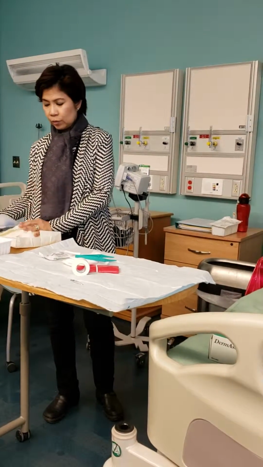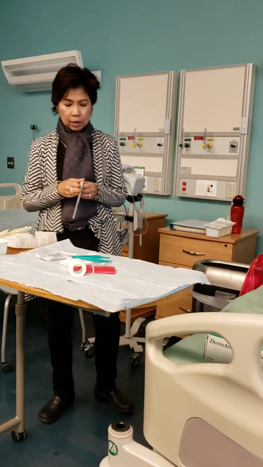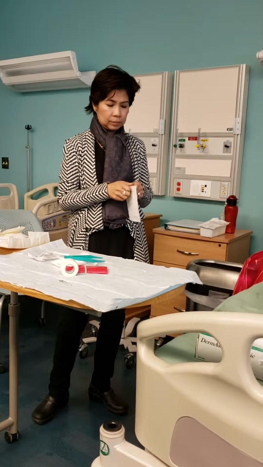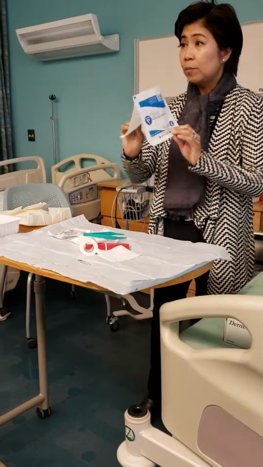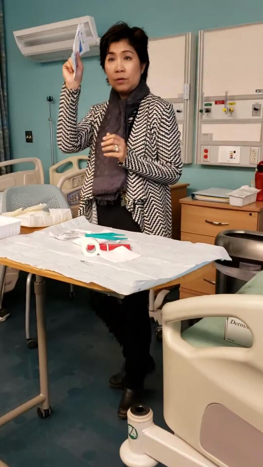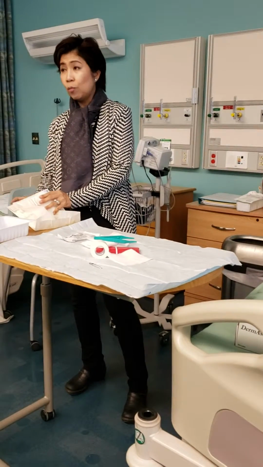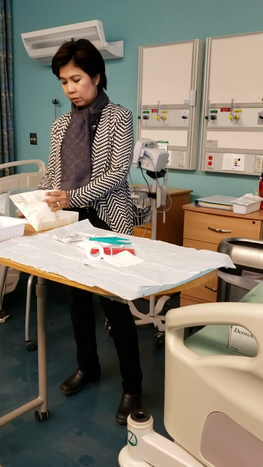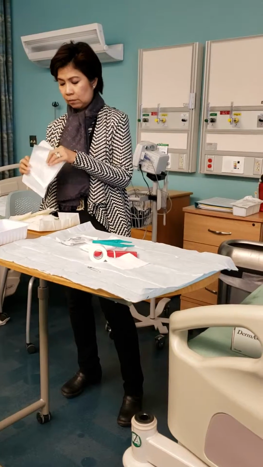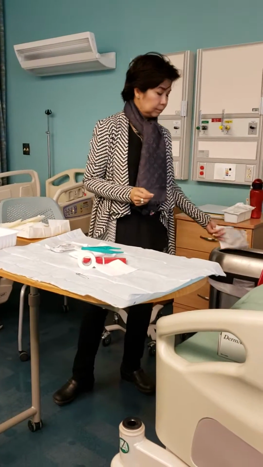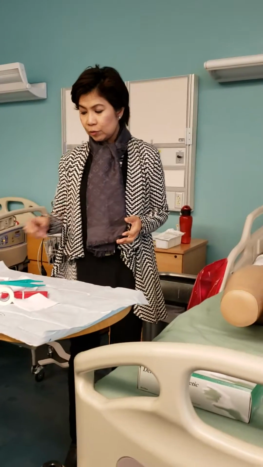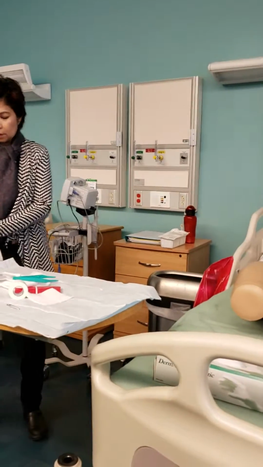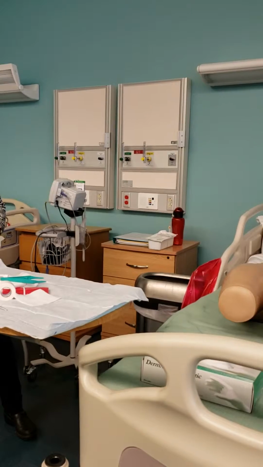So what I can do is, remember your border, I can open this up and just drop it on my sterile field. This is sterile. Don't use anything that's already open. Use something that's sealed. Okay, so the one thing I need to do now is do my sterile field.